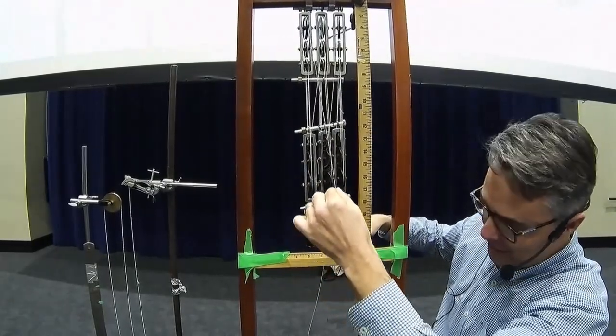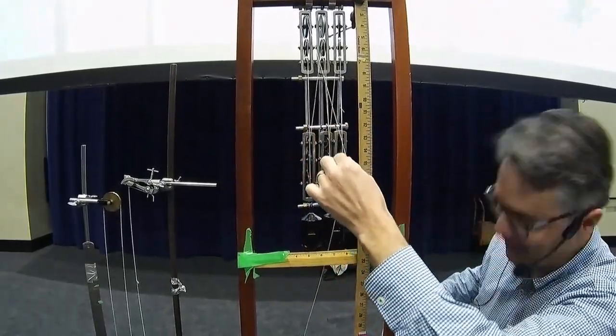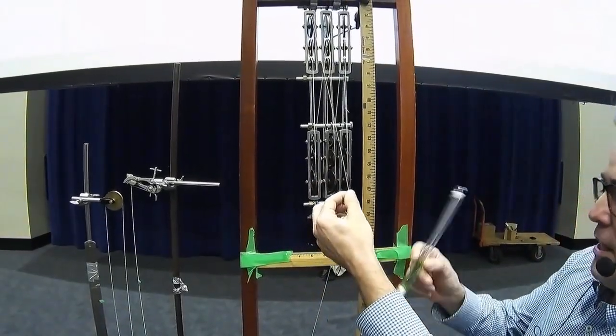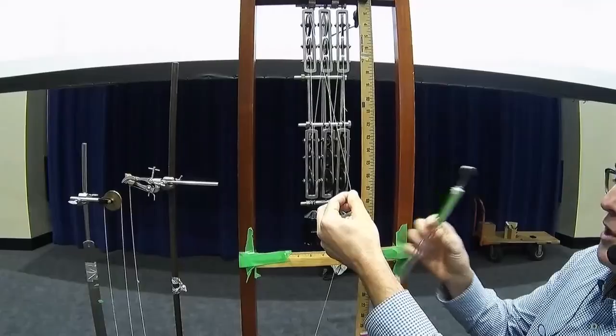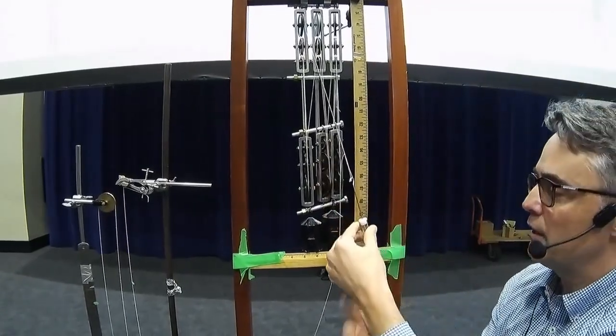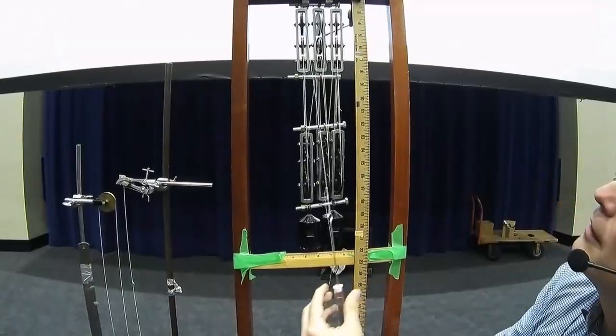It's 18? So you're lifting 1 kilogram, and if I use my spring scale to measure how much force it takes to lift this 1 kilogram upwards, oh, it fell off.